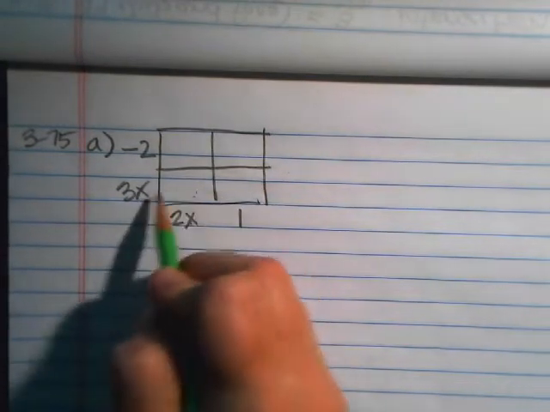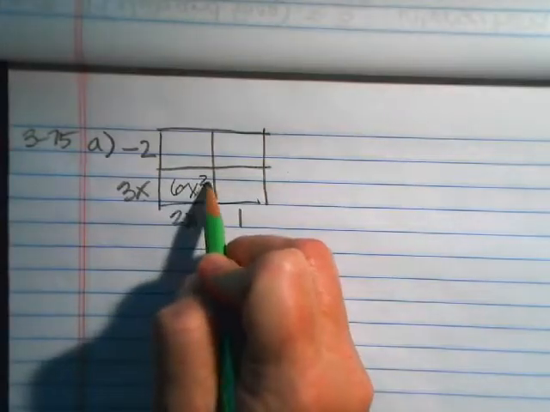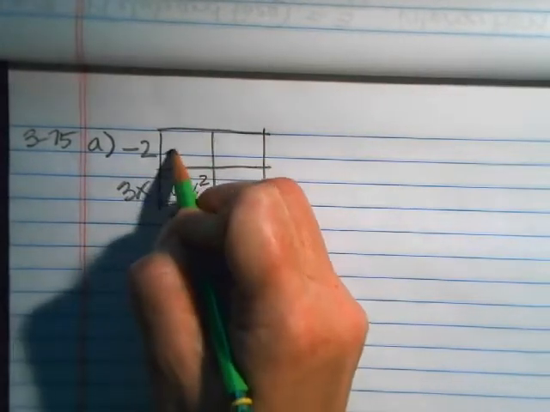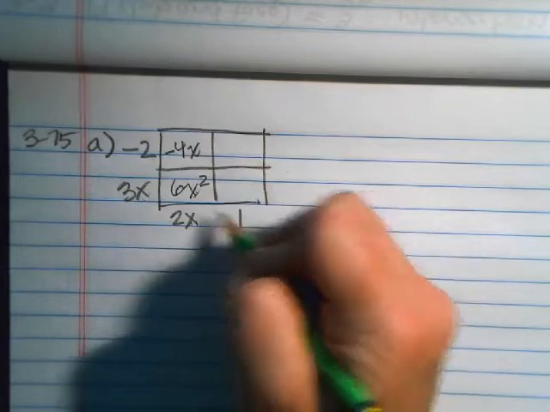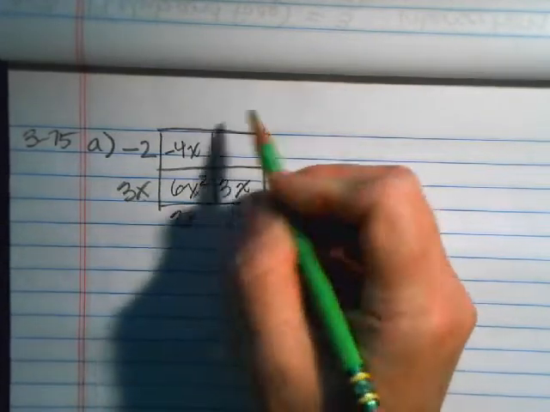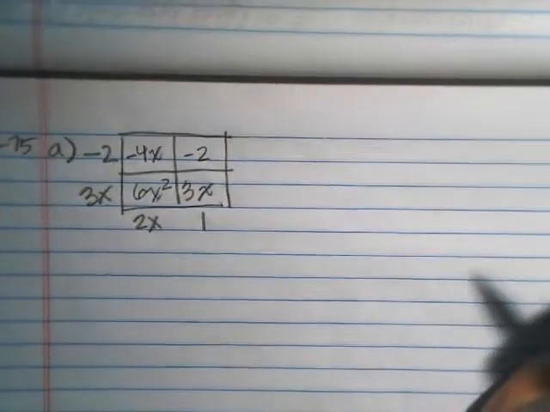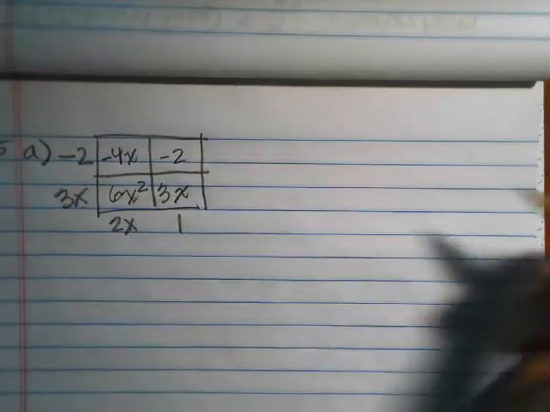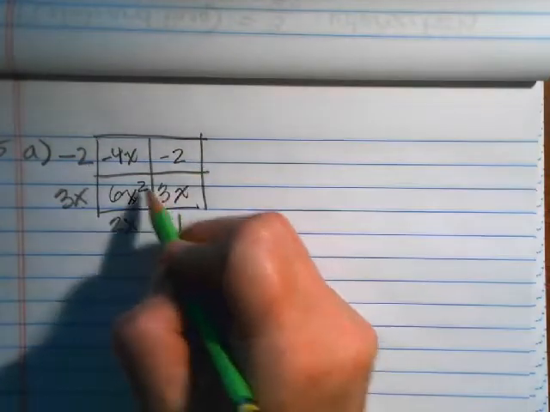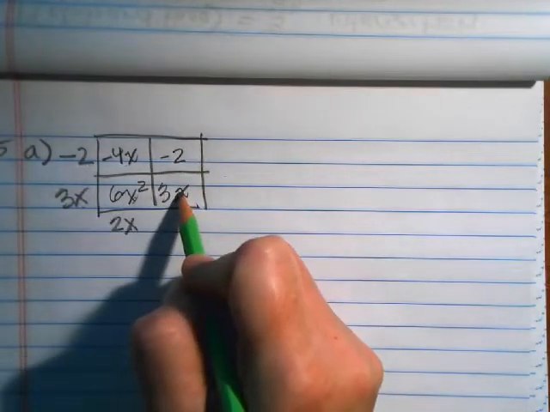Multiply 2x times 3x is 6x squared. 2x times negative 2, negative 4x. 1 times 3x, 3x. Negative 2 times 1, negative 2. And if I'm going too fast, just pause the video. So then I'm looking at this. It says to write it as a product and as a sum.